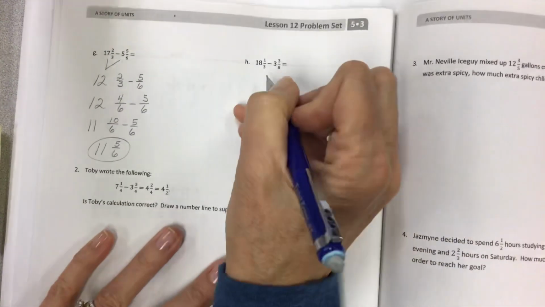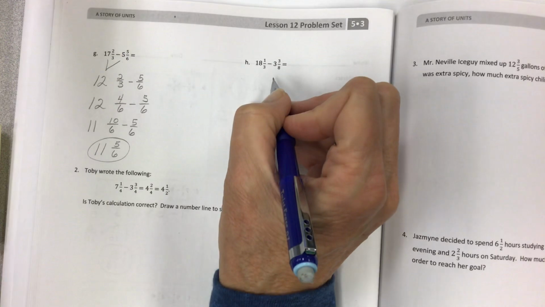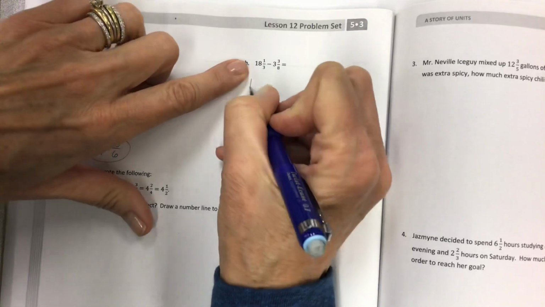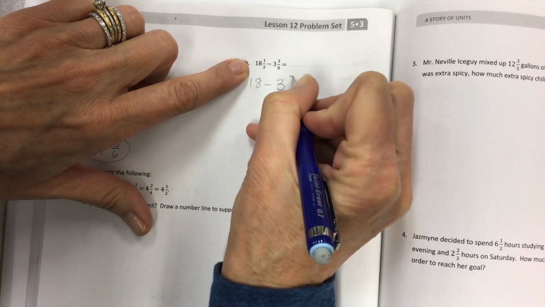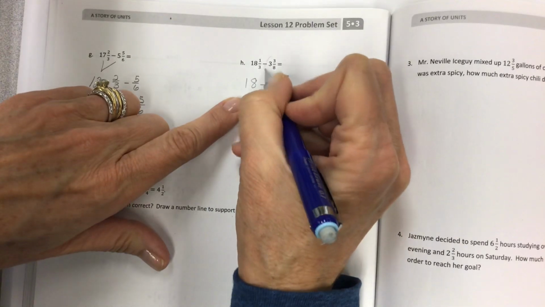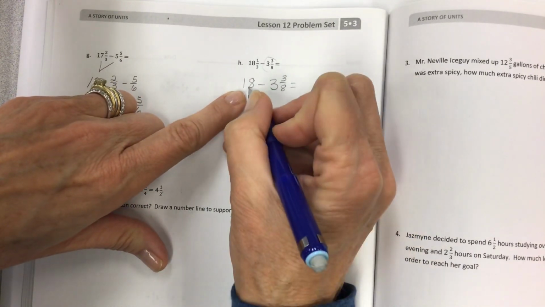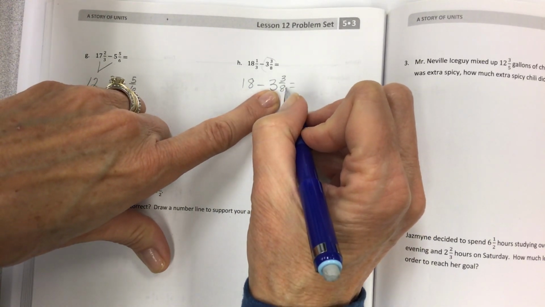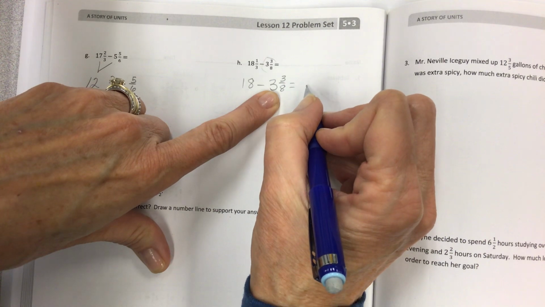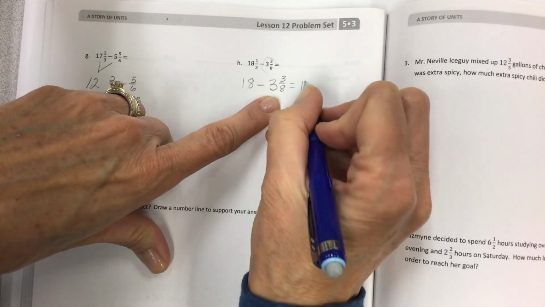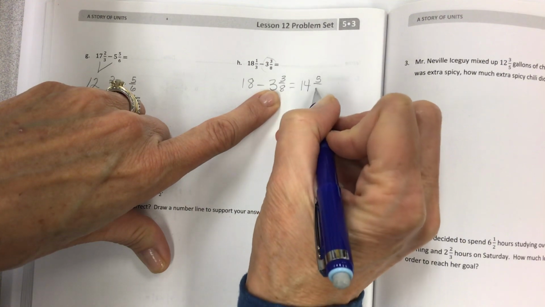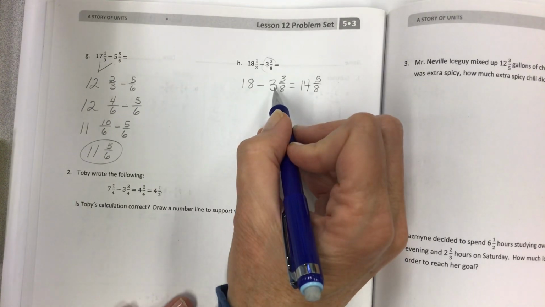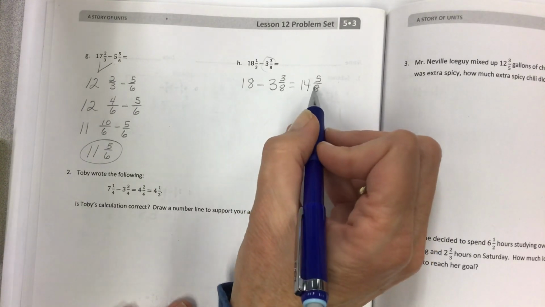I know this is really hard. I know this is a hard lesson. Now for this one, let's do the 18 minus 3 and 3/8. And we'll take the whole thing away from the 18. So 17, 16, 15. And then 15 minus 3/8. Okay? So you're going to go down and you need the difference. And then 14 and 5/8.